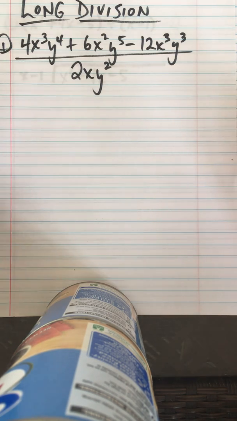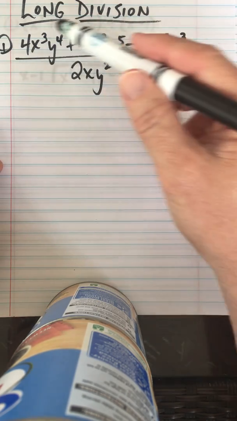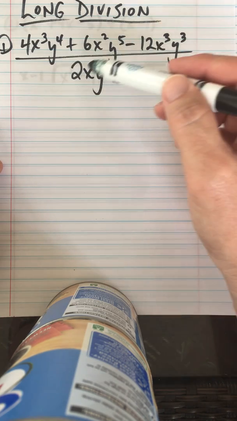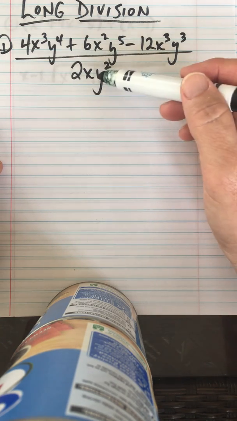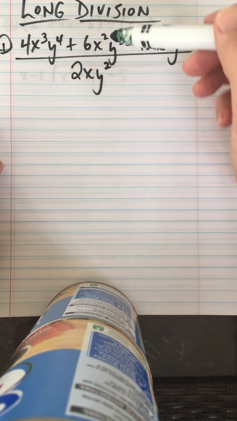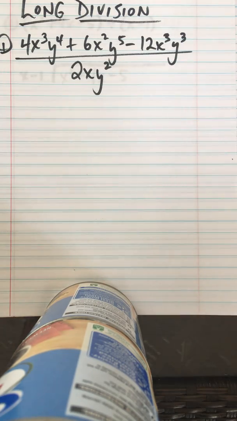Now, before we actually get to the long division, though, they did show you this one problem that is completely different than all the other problems in the lesson. And here's why. Notice I've got a polynomial on top. It has three different terms, but the denominator does not have a plus sign or minus sign. If the denominator doesn't have a plus sign or minus sign, then you're going to divide this term into each one of those terms, and then you're done.